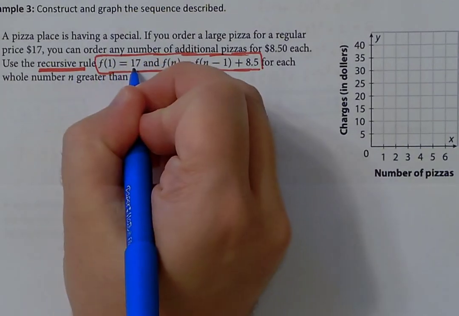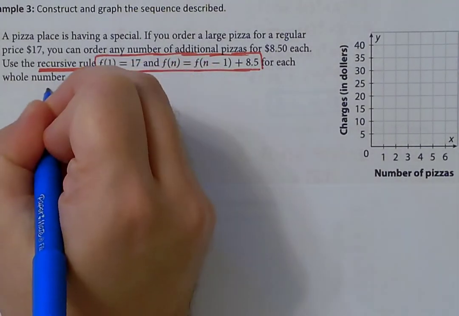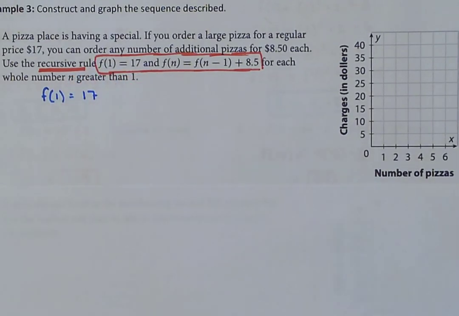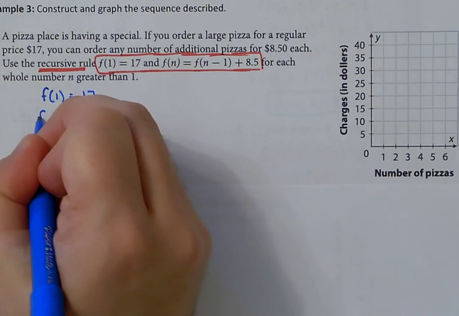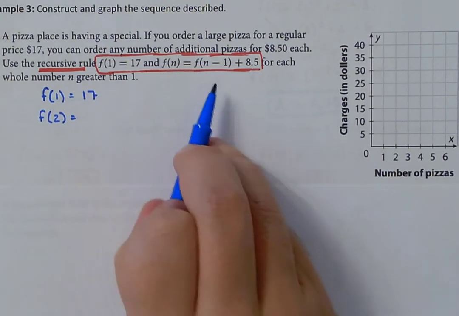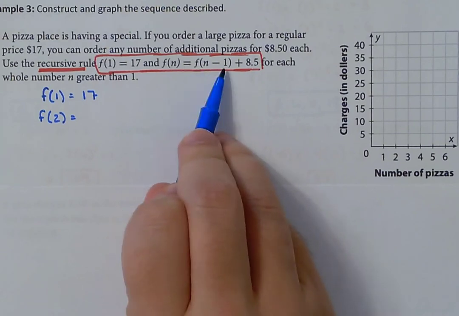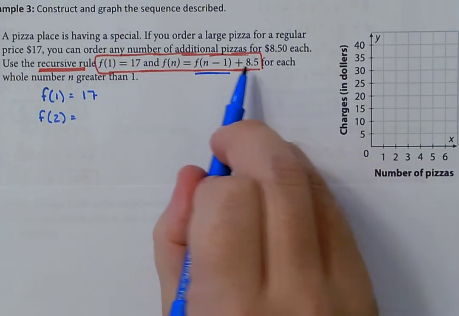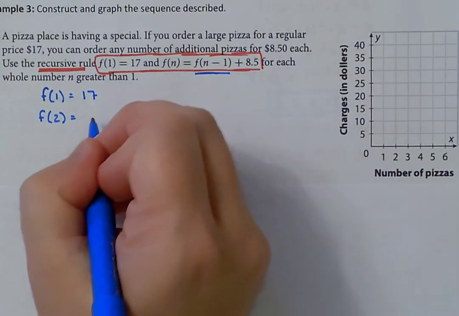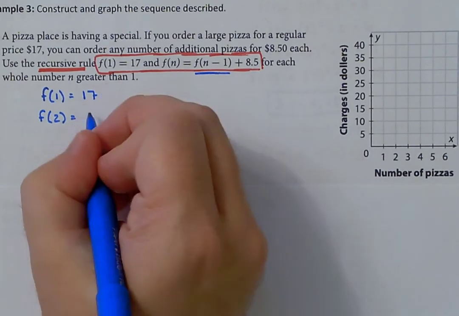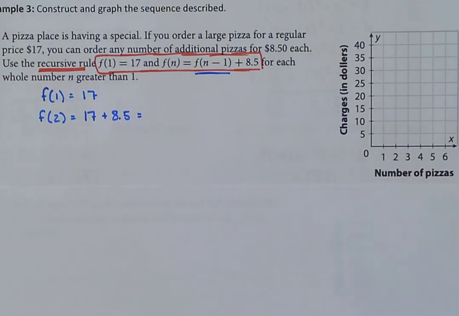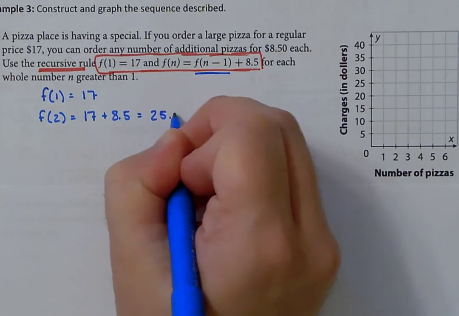So our first term, f of 1, is 17. So that's my first term. My second term, because this is recursive, is f of n minus 1 plus 8.5, again, previous term plus 8.5. So if I take my previous term, which is 17, I'm going to add 8.5 to that. And if we do 17 plus 8.5, I end up with 25.5.